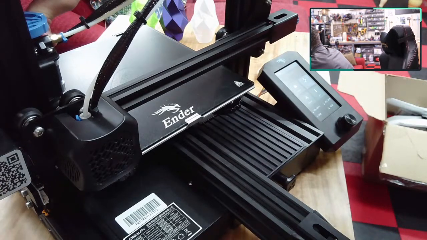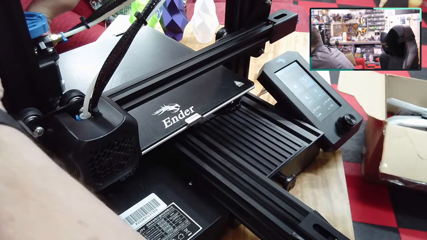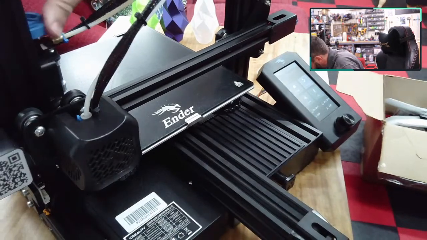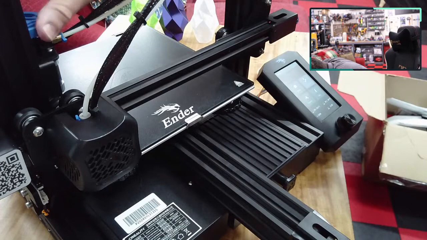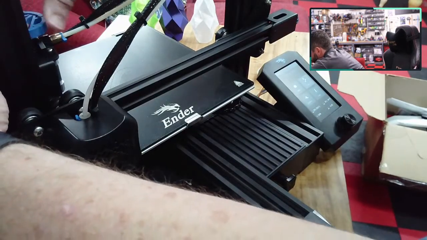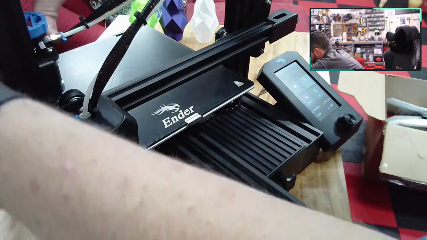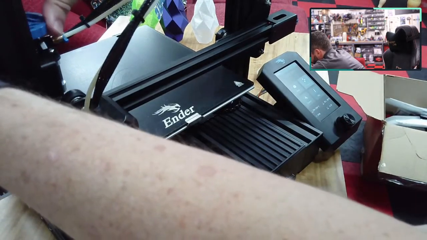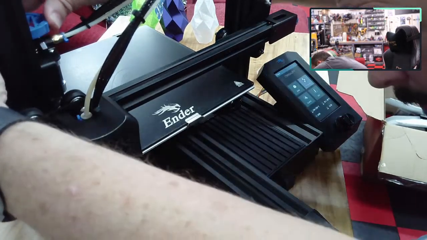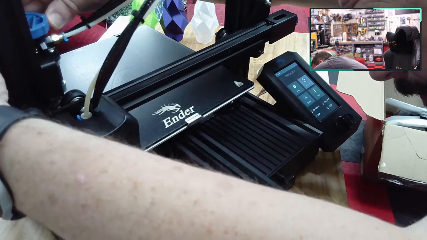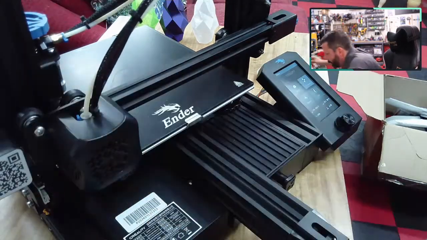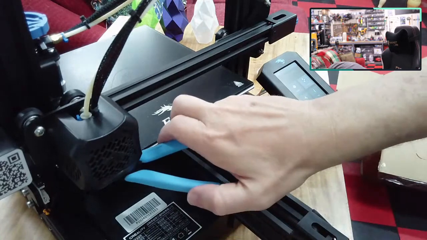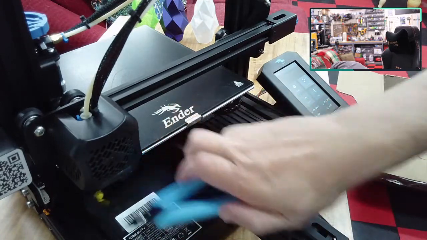All right. All right, now I've got a little blob of filament coming out.